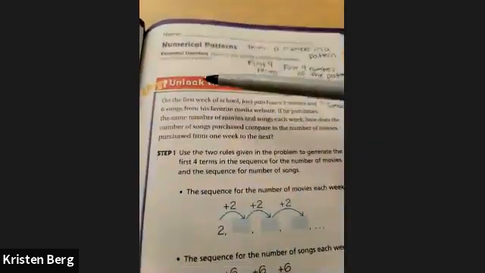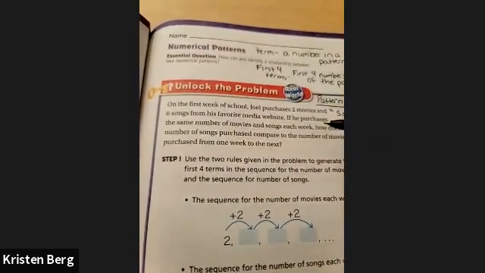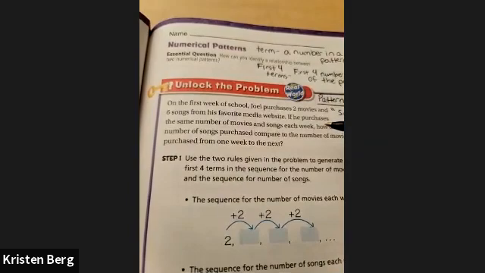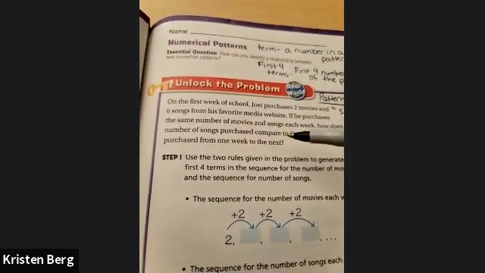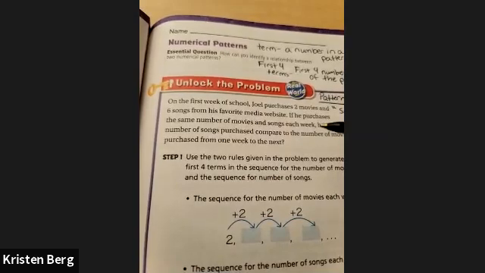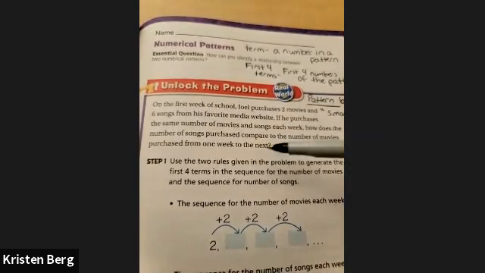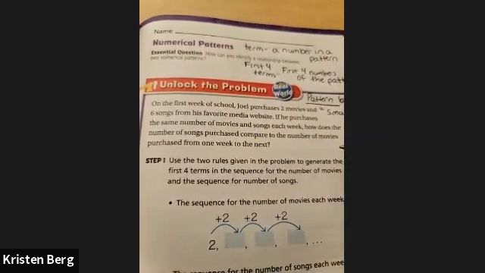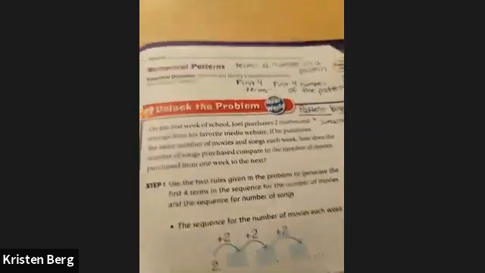All right. On the first week of school, Joel purchases 2 movies and 6 songs from his favorite media website. If he purchases the same number of movies and songs each week, how does the number of songs purchased compare to the number of movies purchased from one week to the next?